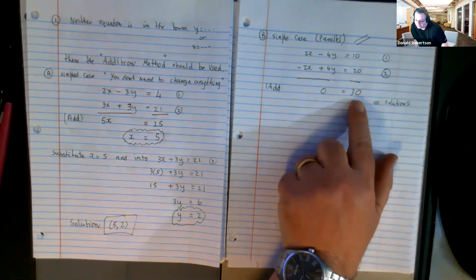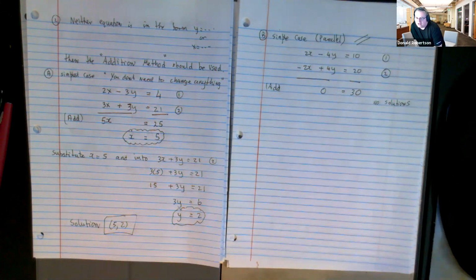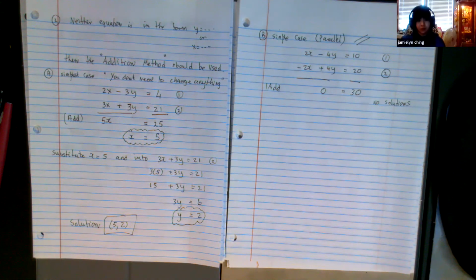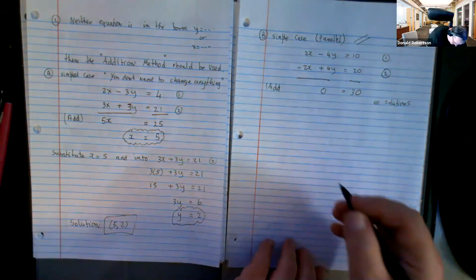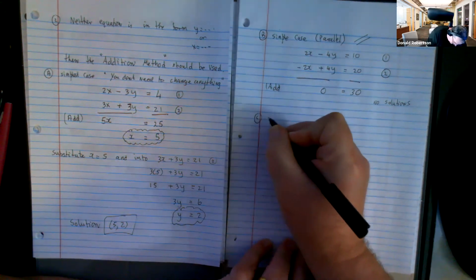Both numbers are different here. What do you think identical lines are going to give you? Same solution. Yeah, infinite solutions. And isn't it going to give us the same numbers then, same solution, same values? So let's show you that one. It's on a simple case.